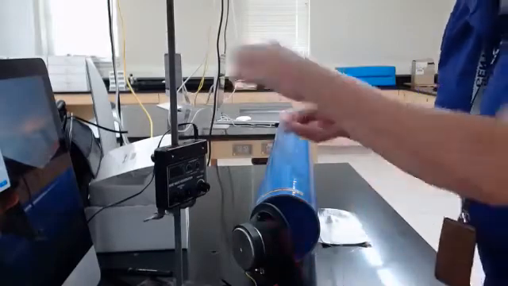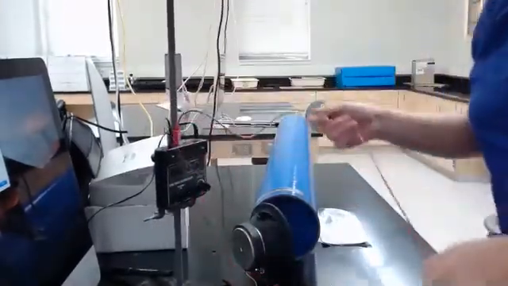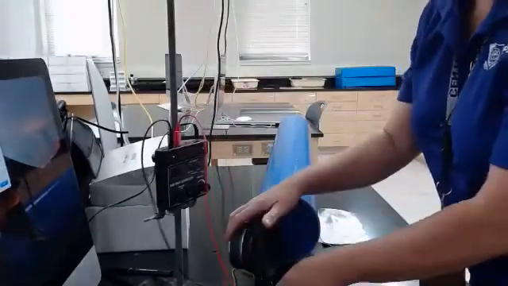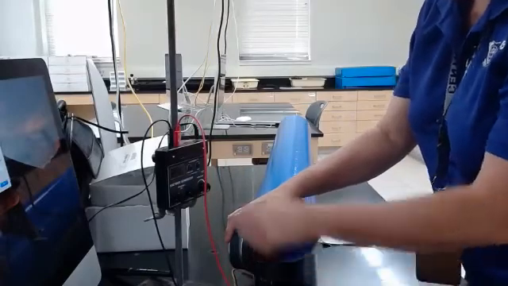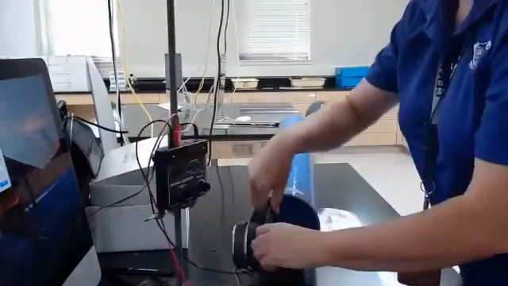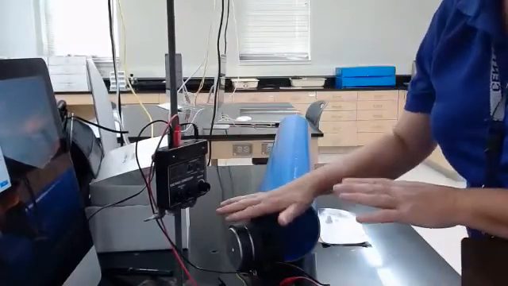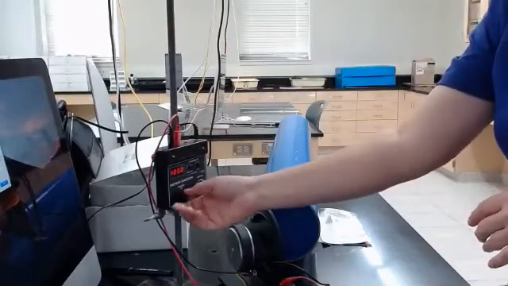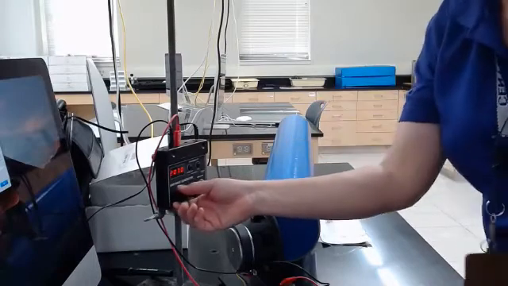Okay, so like so, up top, and then to the speaker. And I'm not particularly particular about, oh, red's got to go to red and black's got to go to black, because either way, it doesn't matter here, okay? So there's that. Power supply is plugged in, and this will power the speaker. You don't have to have a separate power supply. So I'm going to turn this up. You want to do 2 frequencies in this lab.